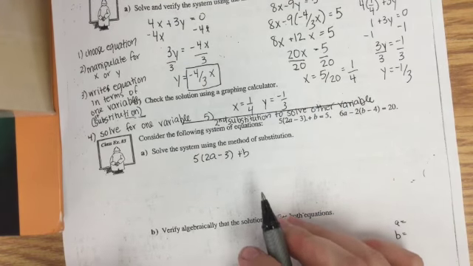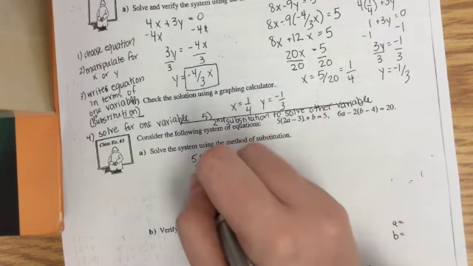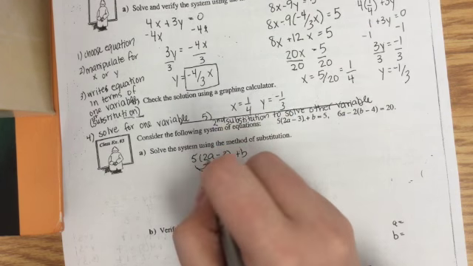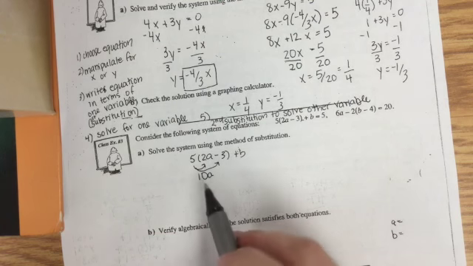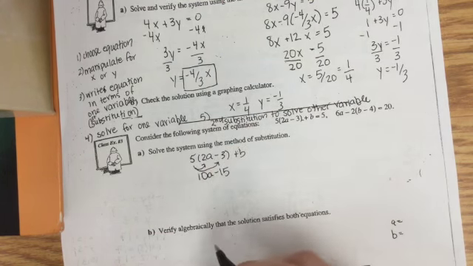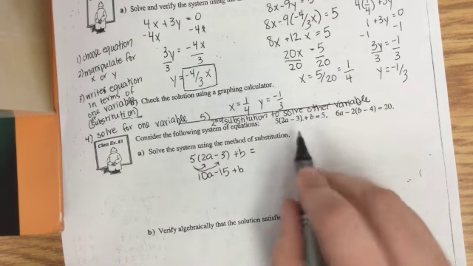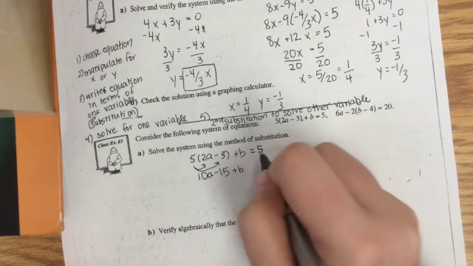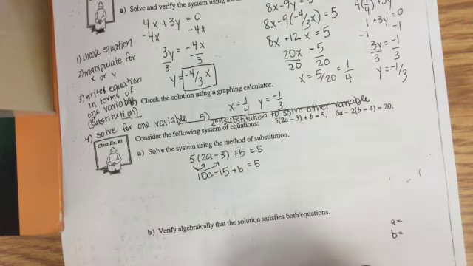So I'm going to share that 5. 5 times 2a makes 10a, and 5 times negative 3 is negative 15. Plus b, whoops, I missed the other half of my equation here. That was supposed to equal 5. So I'm just going to keep following through. That equals 5, and I have to simplify.